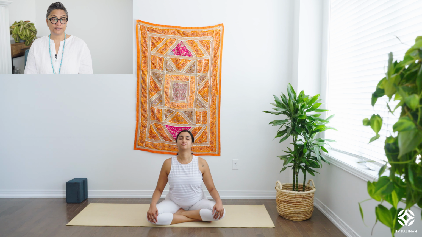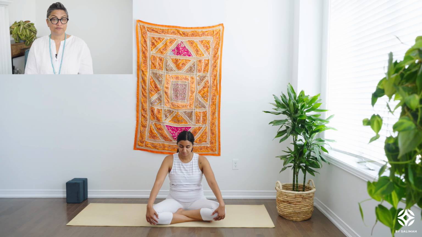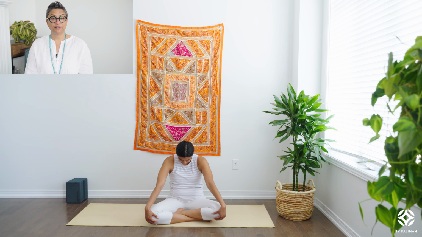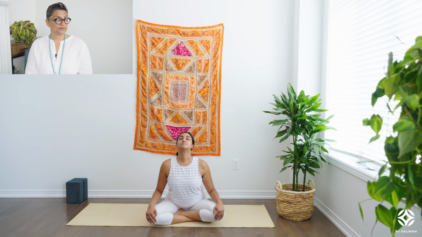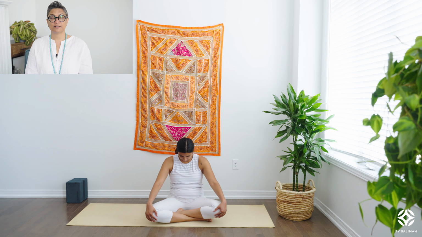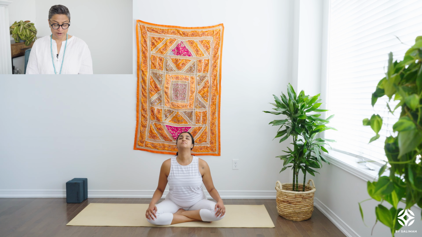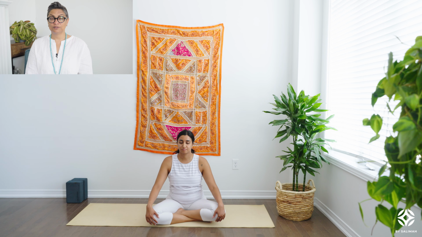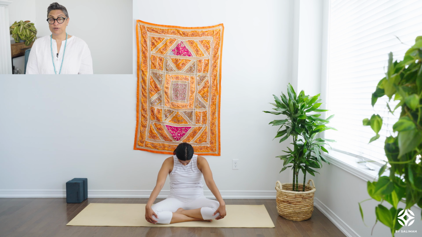Hands are on the shins. And from here, with eyes closed, inhale as you press the spine forward and exhaling as you press the spine all the way back. Good. And so as you move, lift the chin slightly as you roll forward, opening the heart. And as you exhale, look downwards towards your lap.